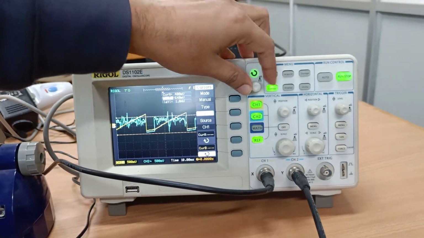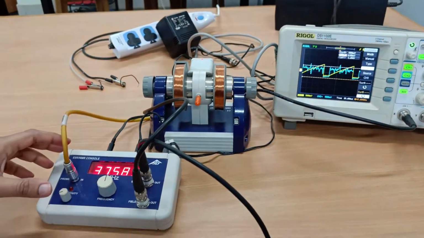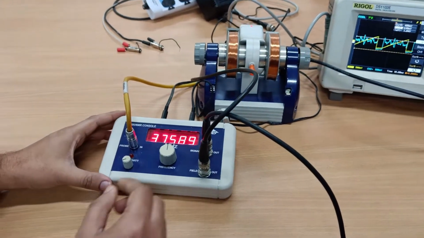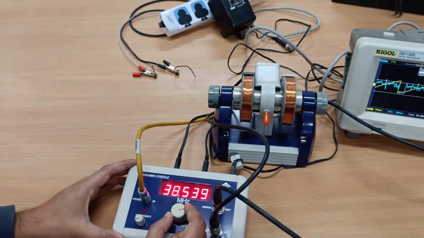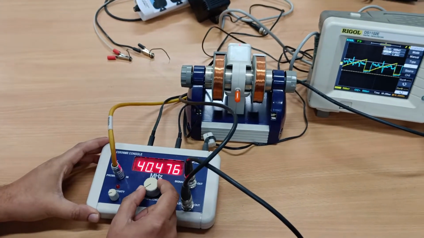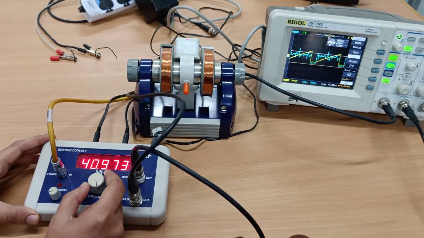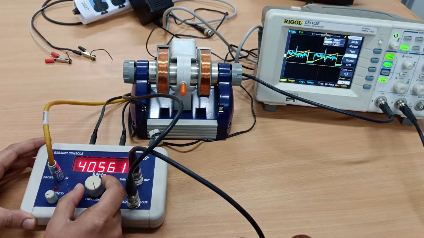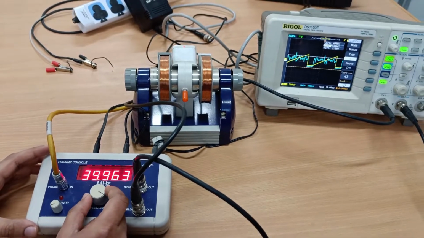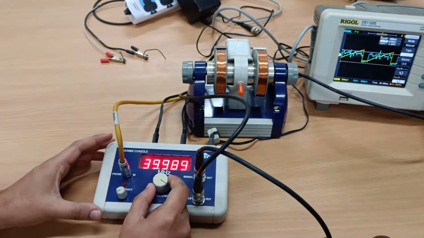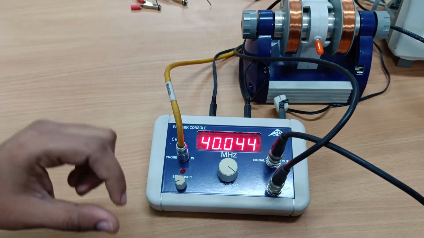Now we are choosing a value. It is 40.044 megahertz. This is the start value.